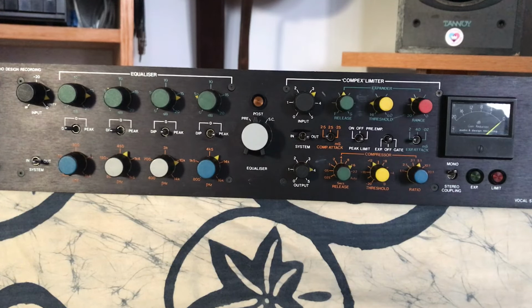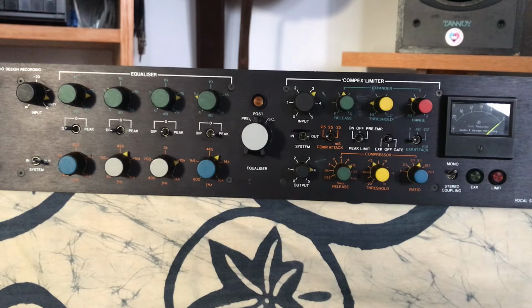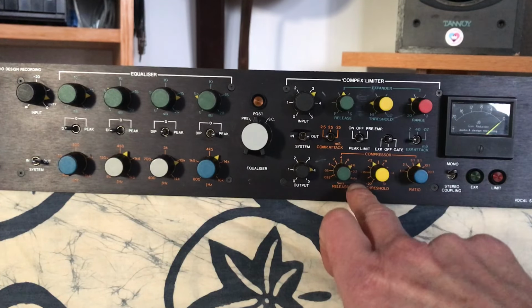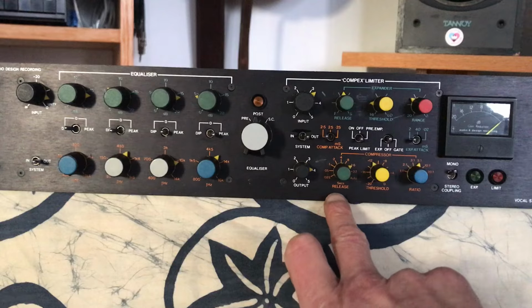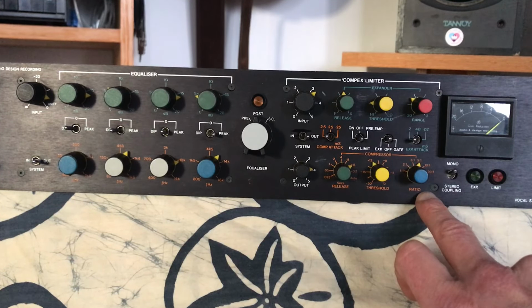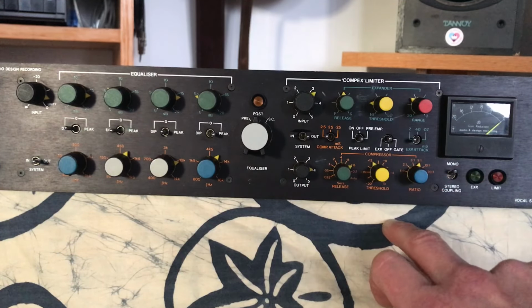But what I will do is run a drum loop, just so that you can have a rough idea of how the EQ can affect the drum loop, and how the complex limiter can affect it. As I say, it's very complicated. You've got a compressor, which you control here with the release, threshold and the compression ratio, and these are the various attack times for the compressor.